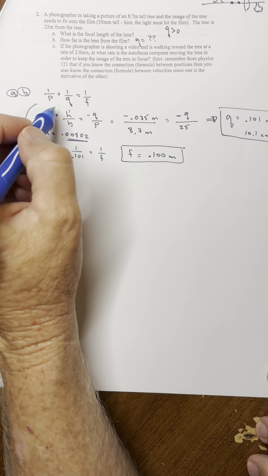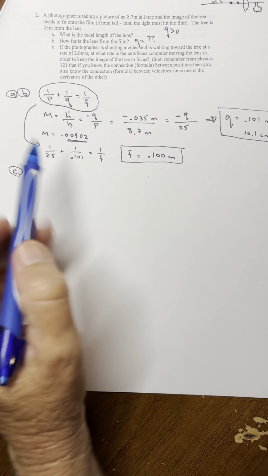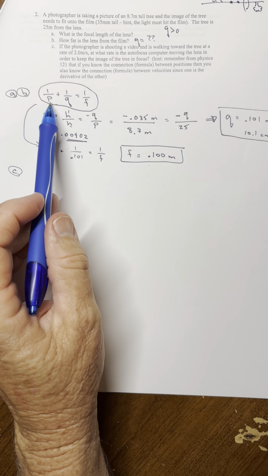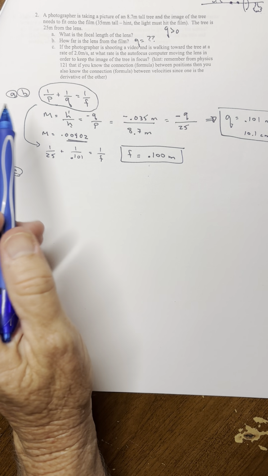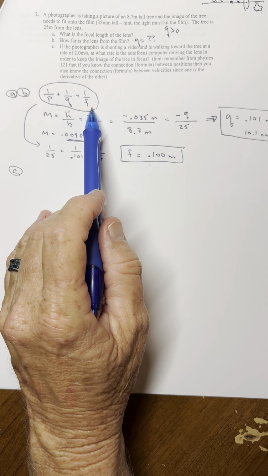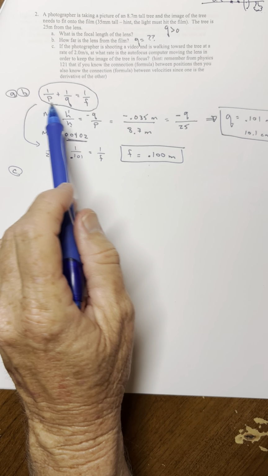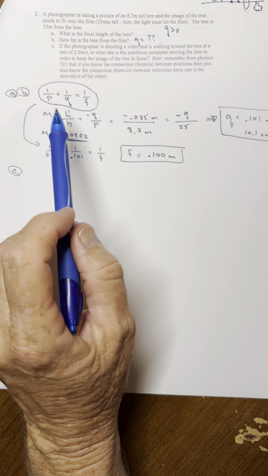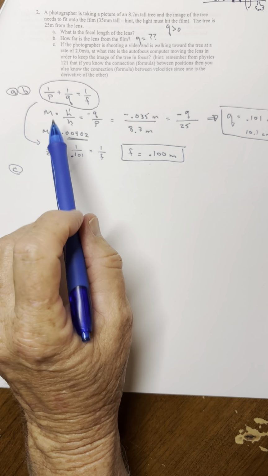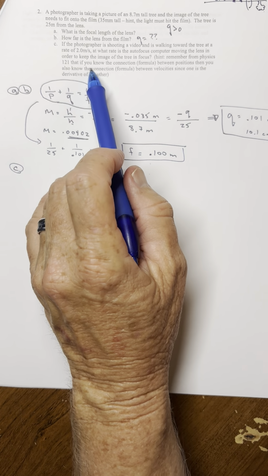All right, now maybe a little harder one here is the c, because you can see in the description of object and image and focal length that if one changes, another one has to change. The focal length is determined by the lens, what it's made out of, and the curvature of it. So that doesn't change, and you have this interplay. Let's say the object moves closer, because that's what this one is going to do.